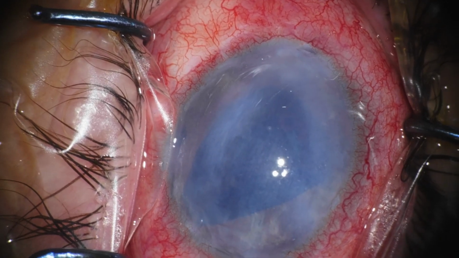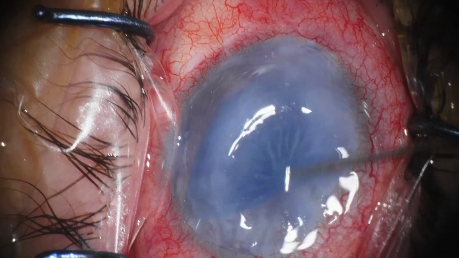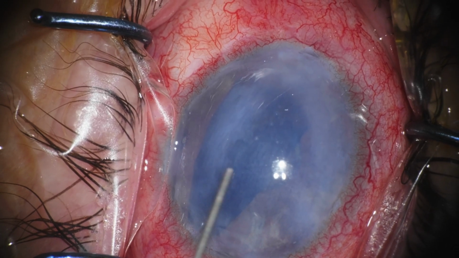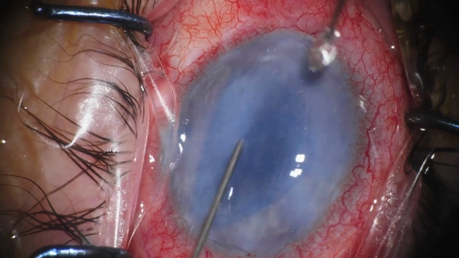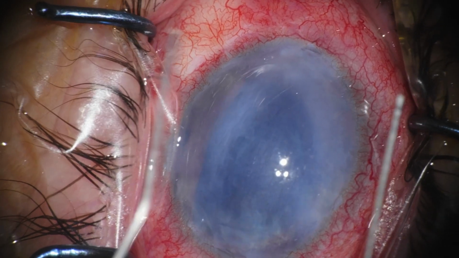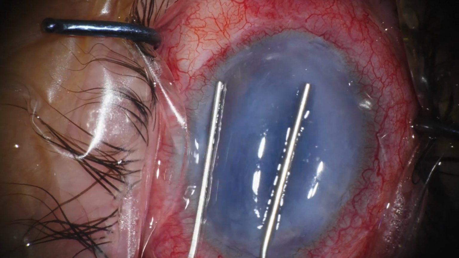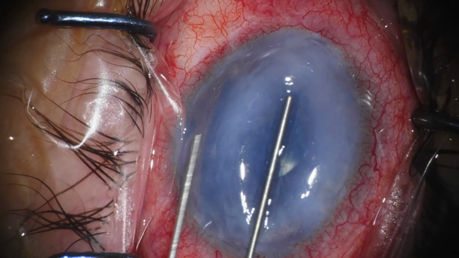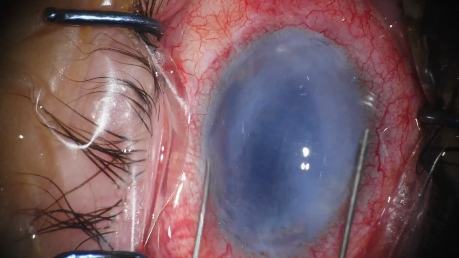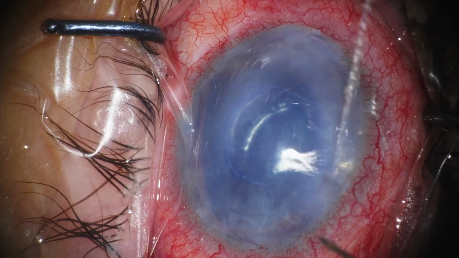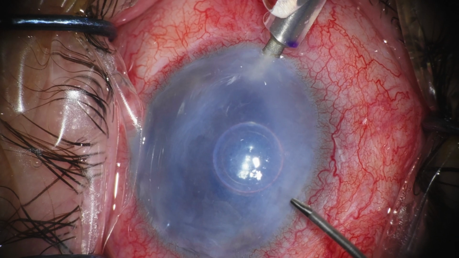And now we can appreciate the S mark, so we know that the graft is right side up. Now with a few shuffling bumps, we try to get it in position and then to unfold it in position. This is key in DMEK, to not unfold the graft in the angle, because if you do, it'll get stuck there and you'll probably need to resort to direct manipulation, meaning pulling the graft with a coaxial forceps.